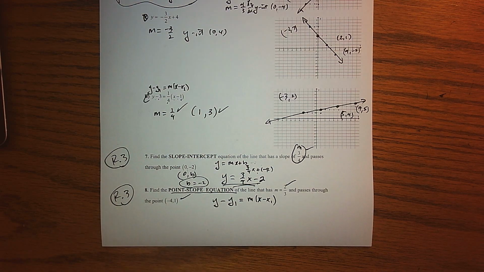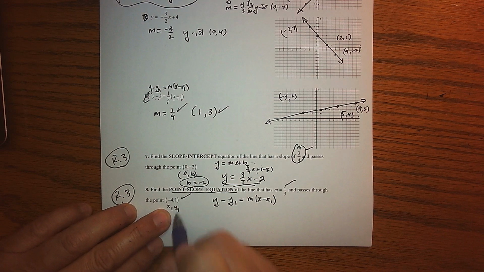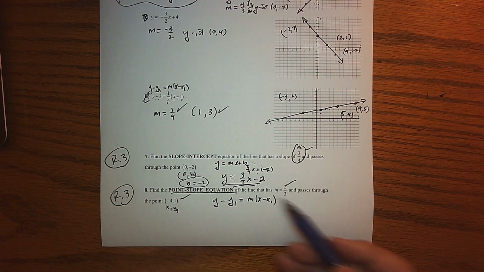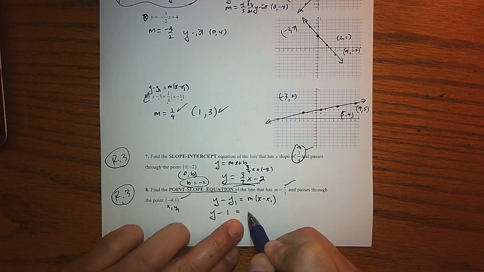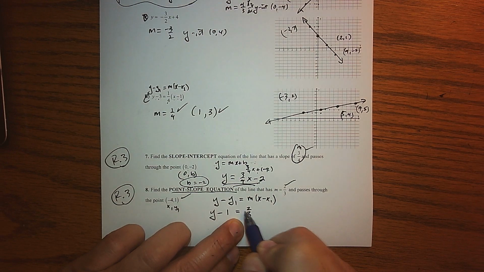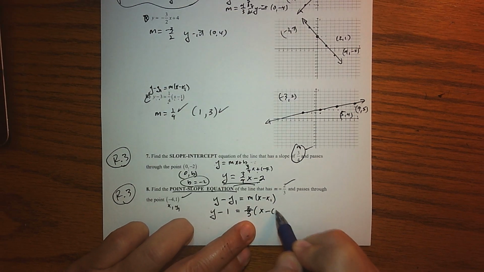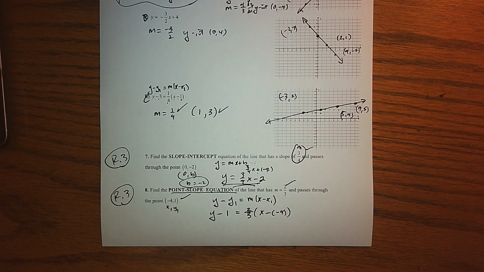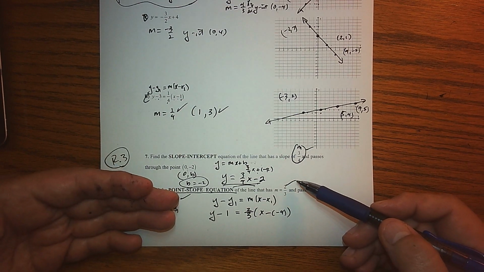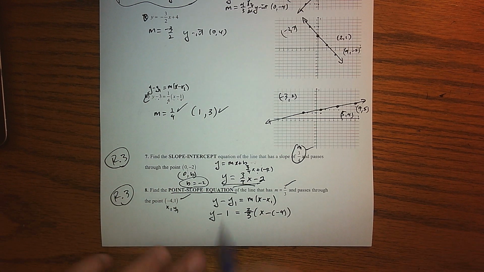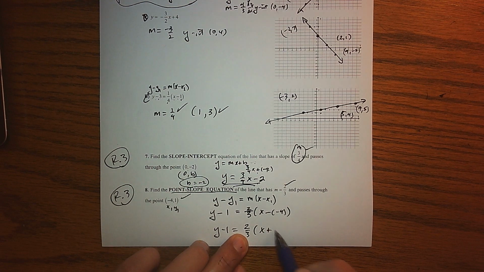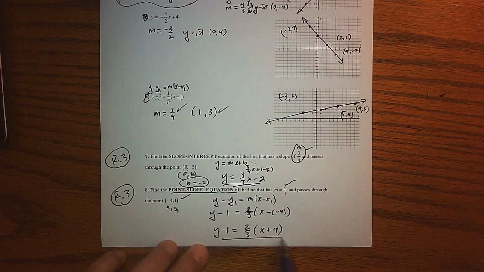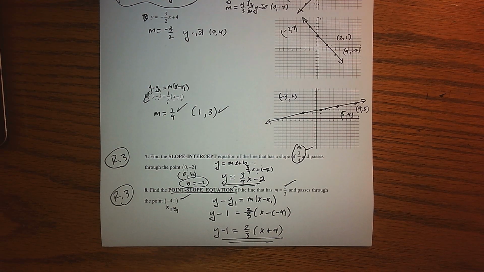Well, that's also given, right? I gave you a solution point. So all we need to do, this is going to be x1 and y1, is just plug that information into the formula that I have. So this becomes y minus 1 equals my slope, which is 2/3, times (x minus -4). So there I am literally plugging the known information into the formula. Of course, cleaning this up, this is y minus 1 equals 2/3, and this would become (x plus 4). And that would be the point slope form for that line.